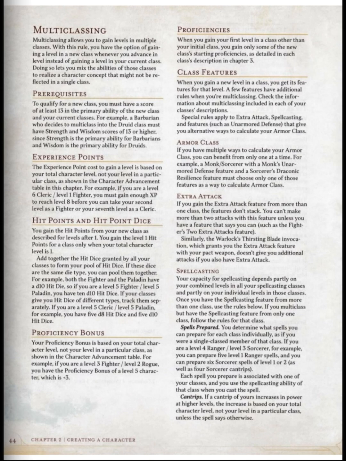Experience points. The experience point cost to gain a level is based on your total character level, not your level in a particular class, as noted in the character advancement table in this chapter. For example, if you are a level 6 cleric / level 1 fighter, you must gain enough experience points to reach level 8 before you can take your second level in fighter or your 7th level as a cleric.